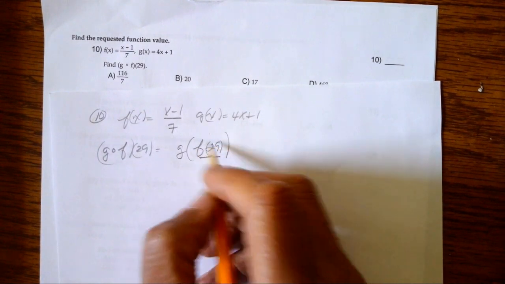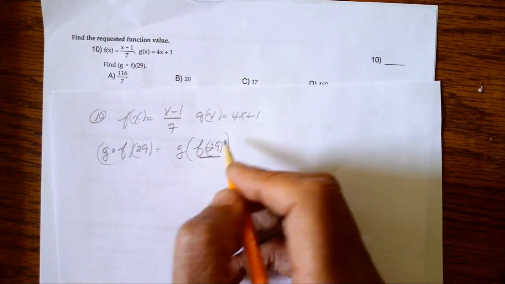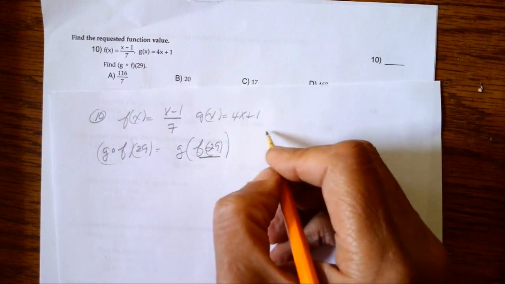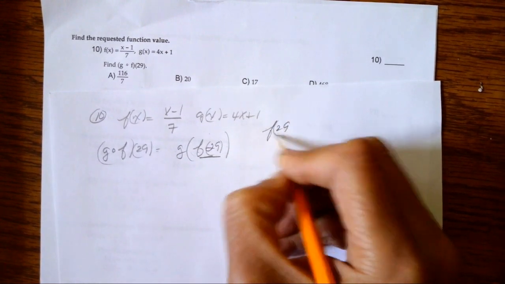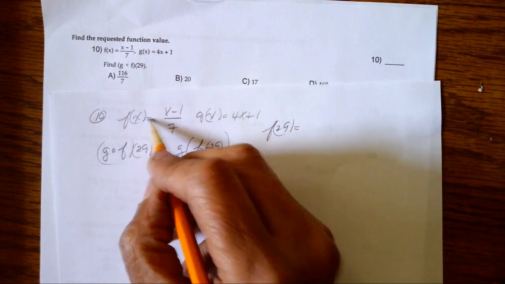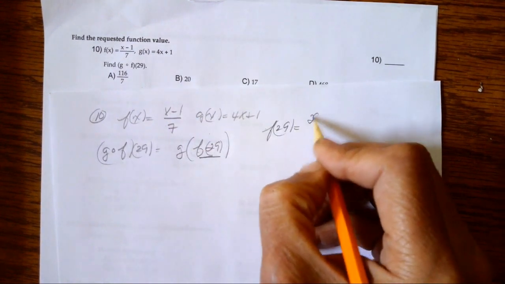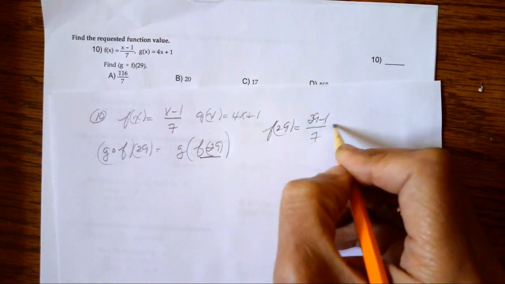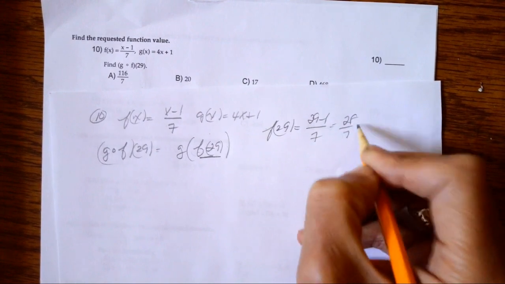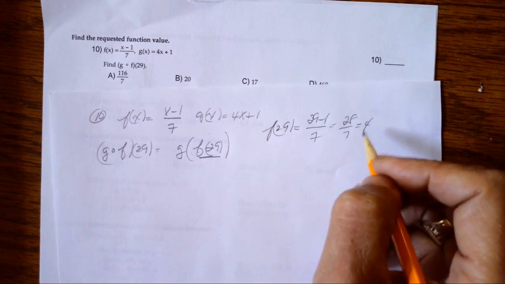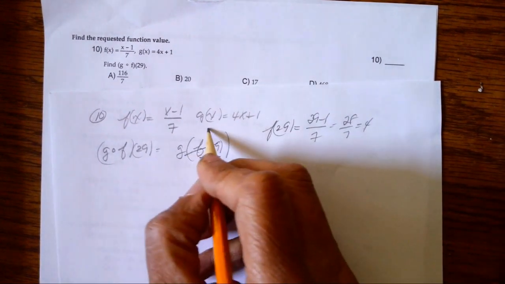Whatever answer this gives me, I'm going to find g of that number. F of 29. Here's the f function right here. Take the x value, which I'm going to replace with 29, subtract 1, and then divide it by 7. And nicely, we get something that's divisible by 7. 28 over 7. So this guy is nothing more than 4.